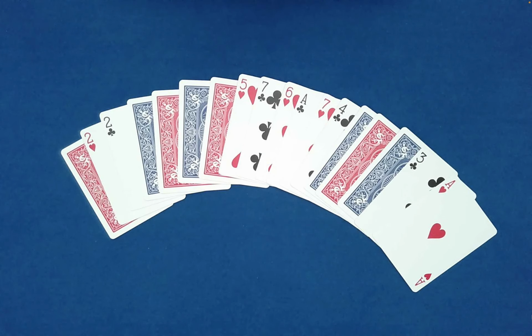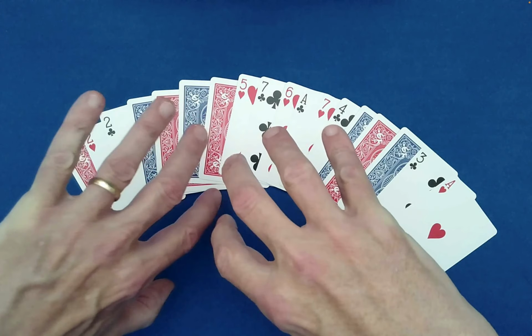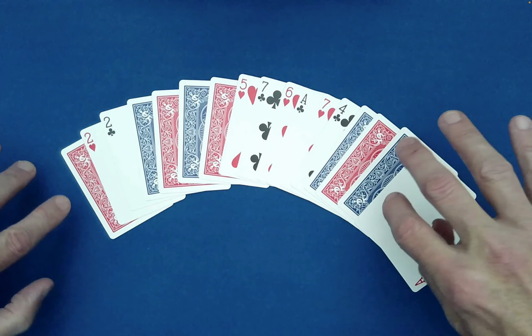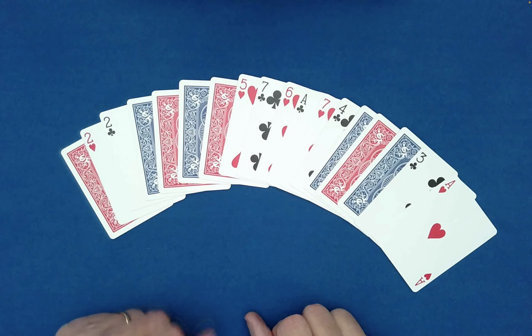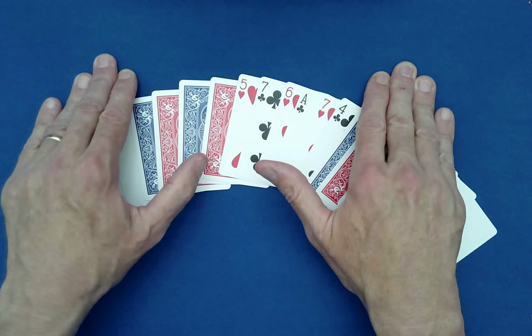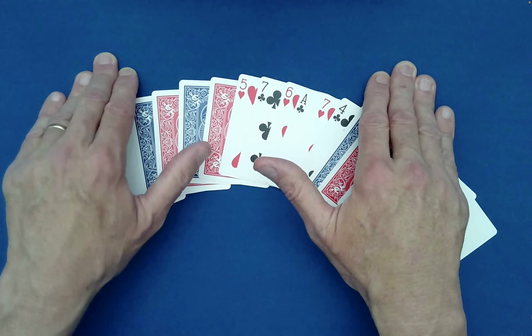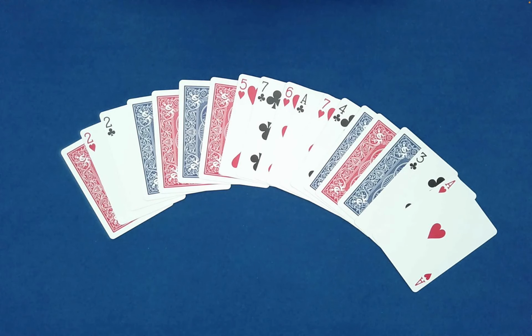Okay, so that is one invariance that you can plan on the packet having. So in particular, what that means is if you were to separate these into a left and right pile by way of a left-right shuffle, those two halves will have the same number of up-facing cards. That's one property of the Hummer shuffle. Now the other one is far more difficult to detect.